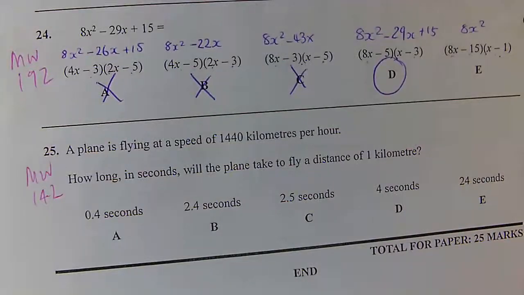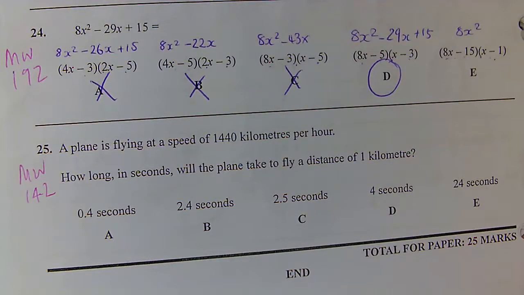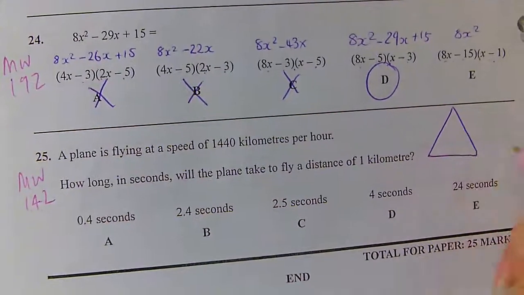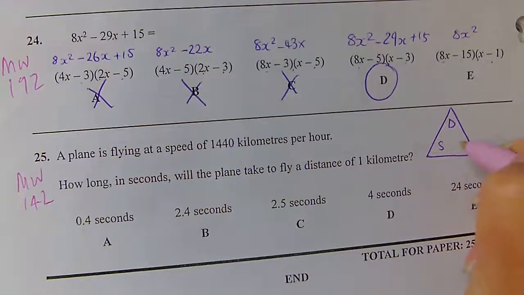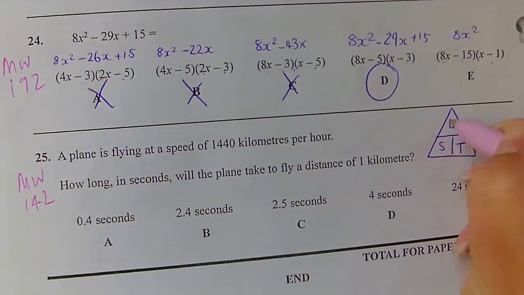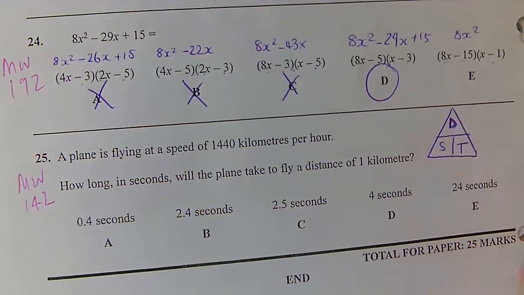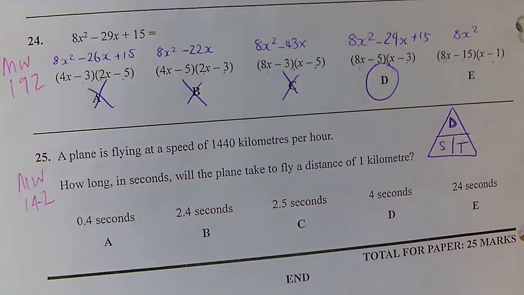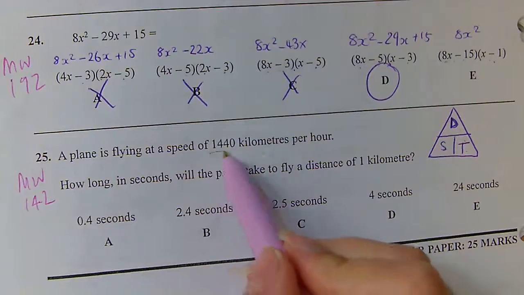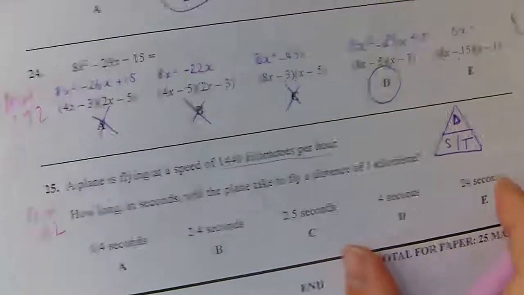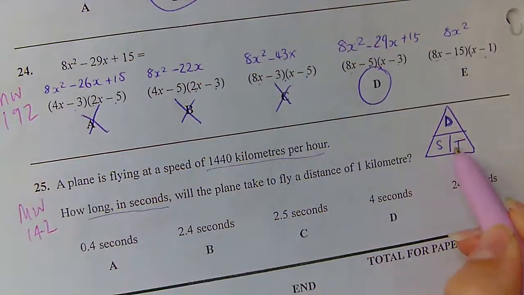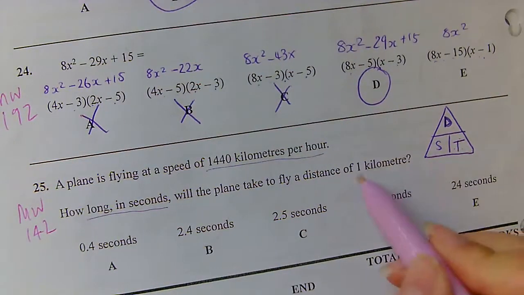Okay, a plane is flying at a speed of 1,440 kilometers per hour. You need to remember your speed distance time triangle. Okay, I don't mind how you do it. I remember it, the D goes at the top, but it's up to you. You can remember STD, you can remember DST. Okay, so it's flying at speed. So we've got the speed in the exam. You can take a highlighter and highlight that. That's fine. How long in seconds we want time will take to fly a distance of a kilometer.